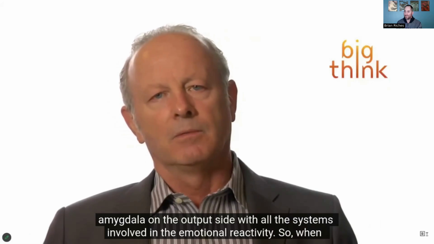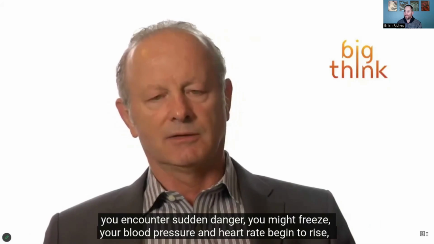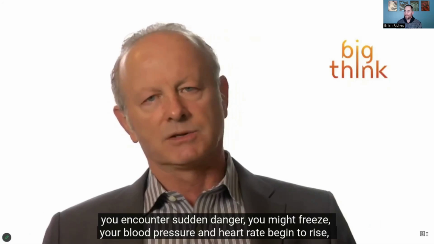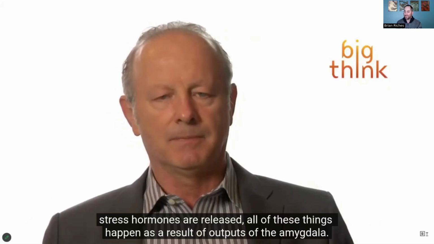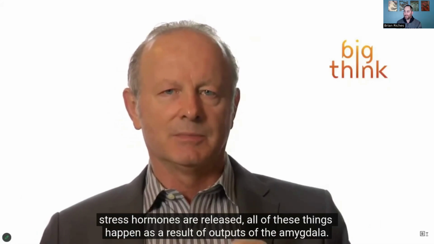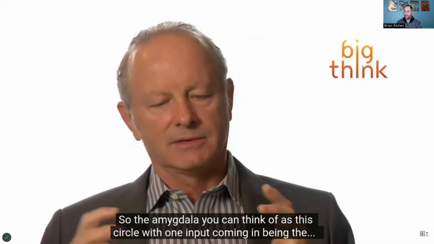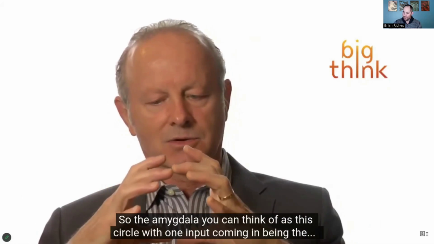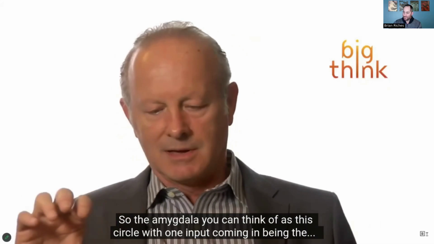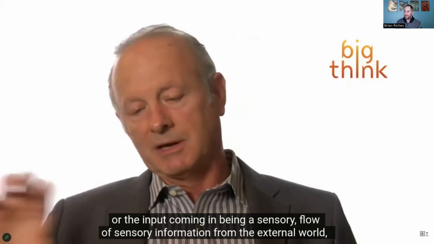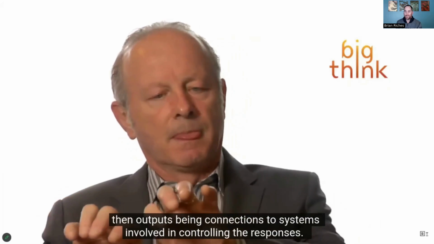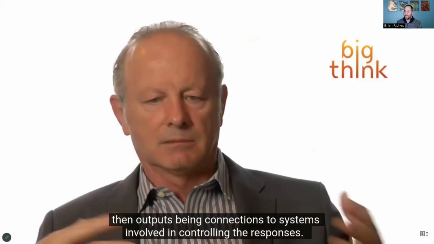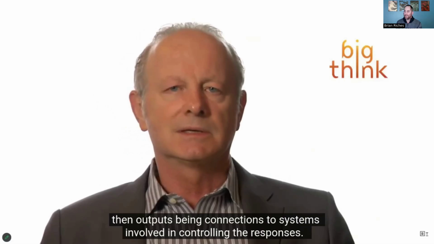So when you encounter sudden danger, you might freeze. Your blood pressure and heart rate begin to rise. Stress hormones are released. All these things happen as a result of outputs of the amygdala. So you can think of the amygdala as a circle with input coming in being a flow of sensory information from the external world, and then outputs being connections to systems involved in controlling the responses.